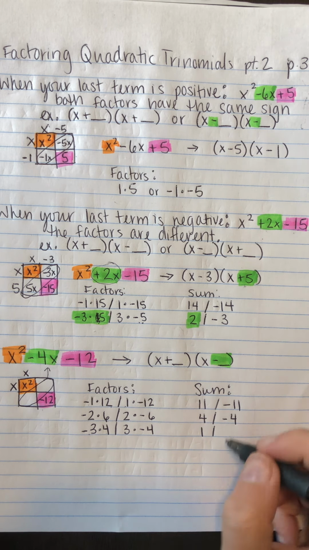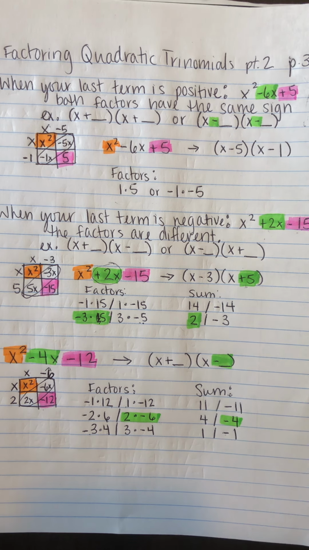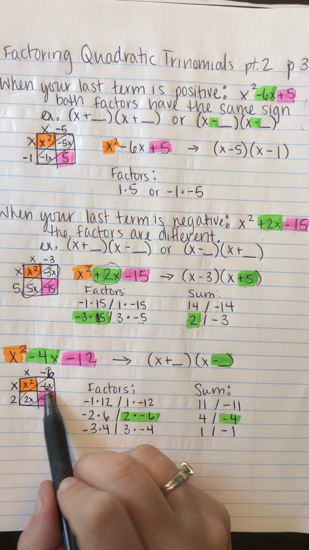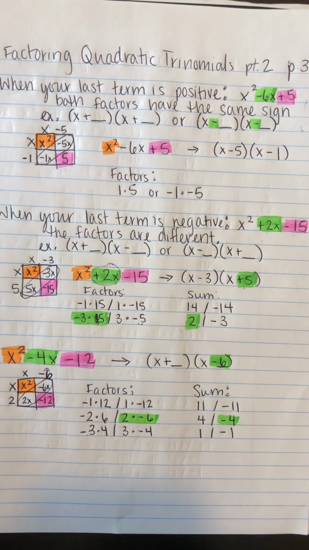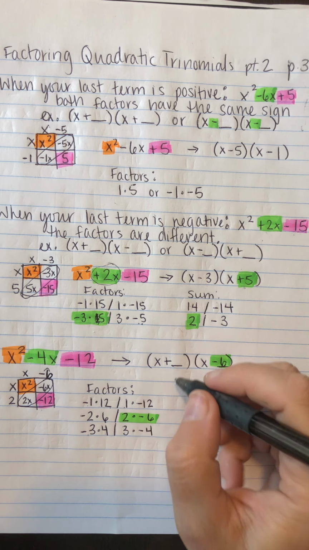So we're going to be using negative 6 and positive 2. This is going to give us negative 6x, positive 2x, and when we combine negative 6x plus 2x, we are getting that negative 4x. Make sure when you put them in here that your larger number, see how that 6 is our larger number, that's going to remain negative in order for us to get that sum of negative 4.